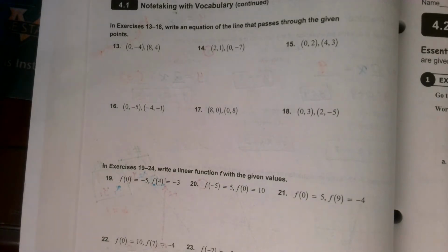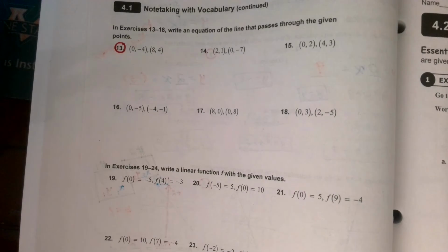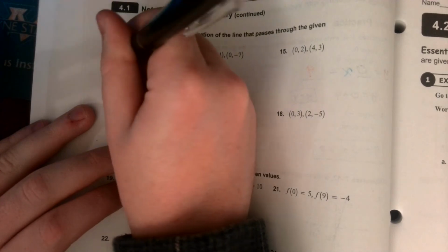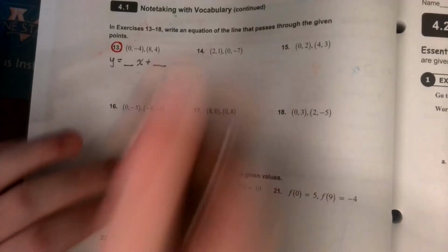Let's take a look at problem number 13 as we try this one out. If you already think you have an idea how to do it, go ahead and get started. We always need our slope and our y-intercept. I'm going to write out y equals blank x plus blank.